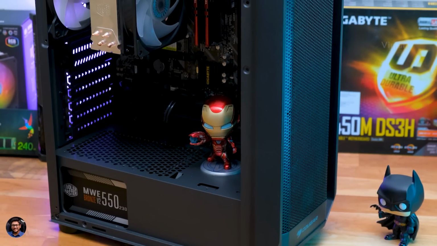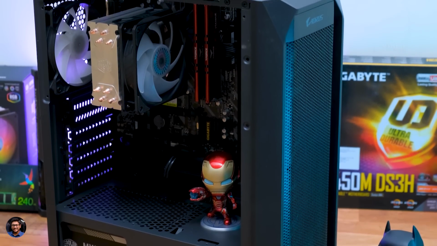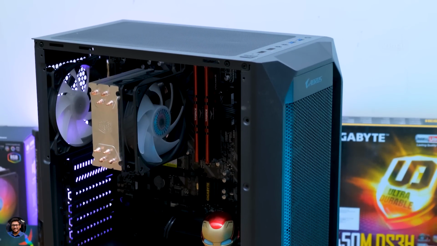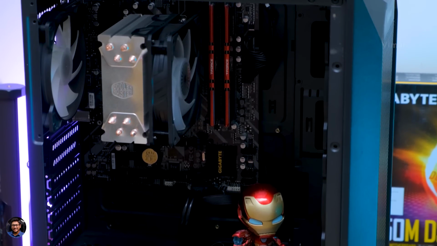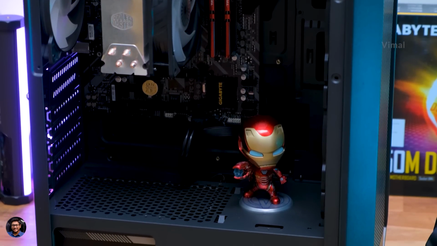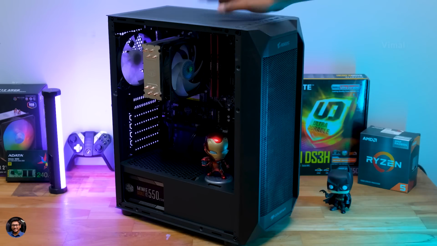Now let me just quickly power it on and show you how the PC looks. So here's our first look at the 50K AMD edition pre-built PC, and I do have to mention Bitkart has done a good job with the cable management. Quite impressed, guys. So let's quickly power it on and see how this PC looks.